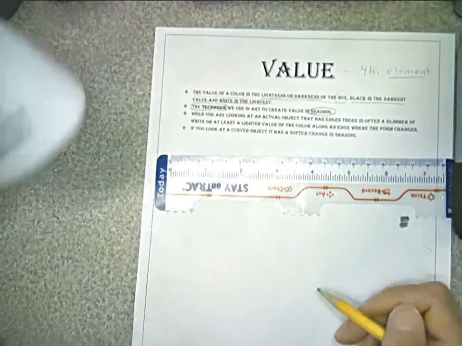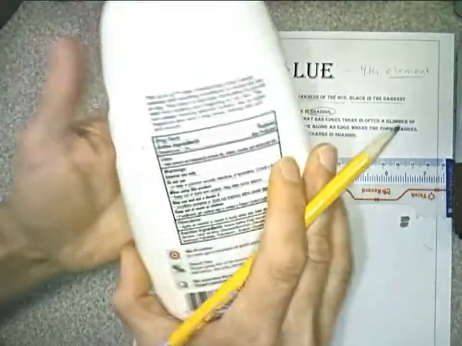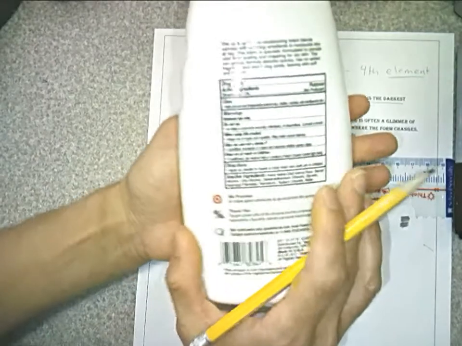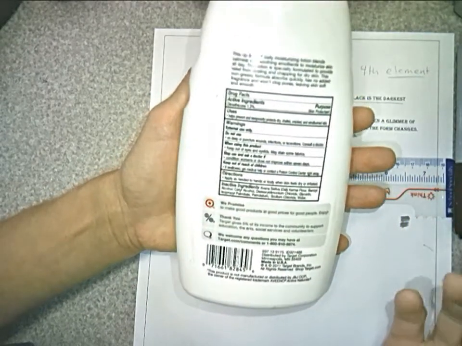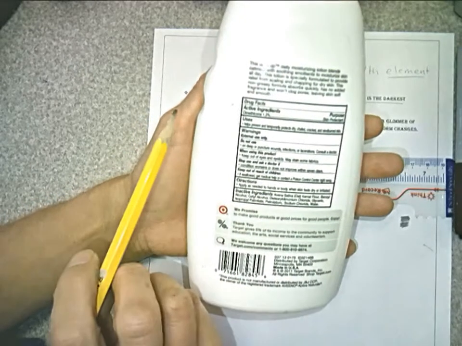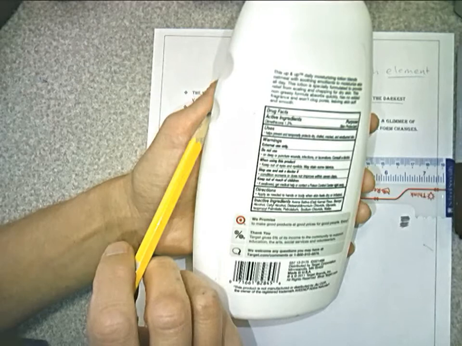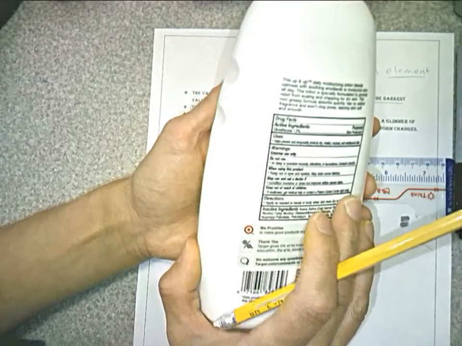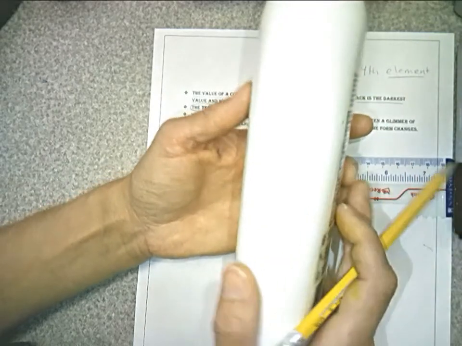If you look at a curved object, that's a little different. This is my lotion bottle, and I'm bringing it out because it's white. And it's all white. We know things are white, or they are the color they are. But if you take a look over here, there's some gray here. It's a white bottle. If I turned it, you wouldn't even be able to see them because they're reflecting the light back up.